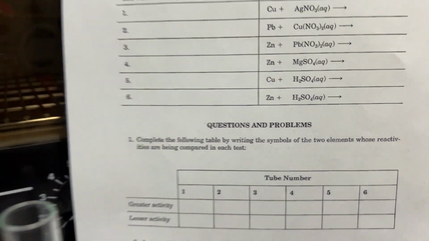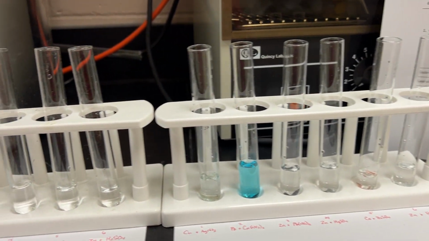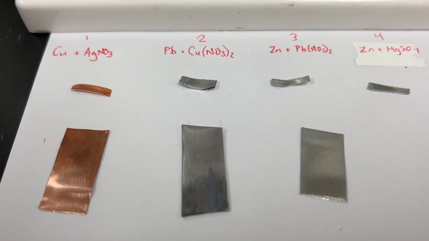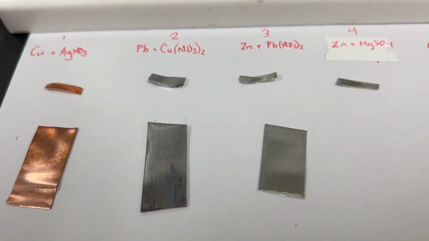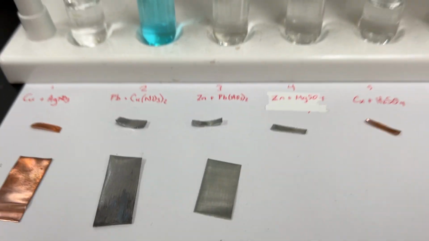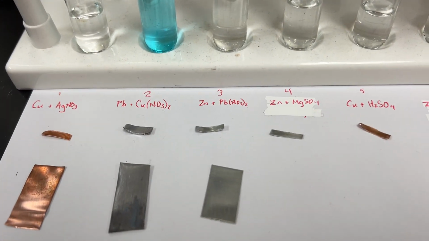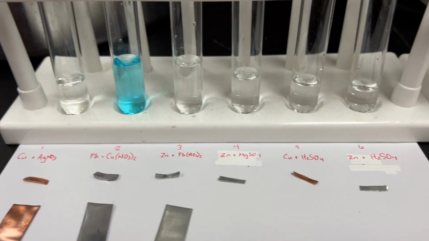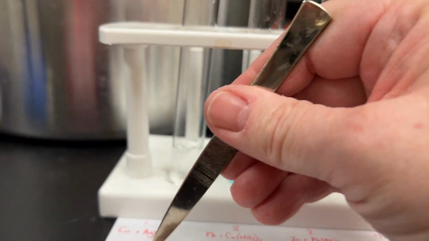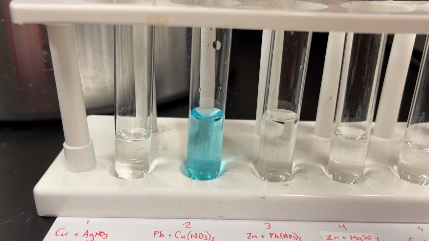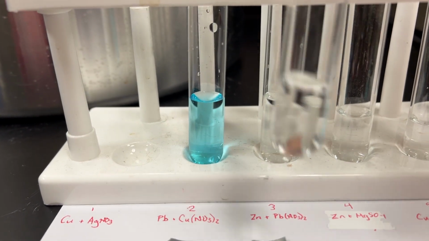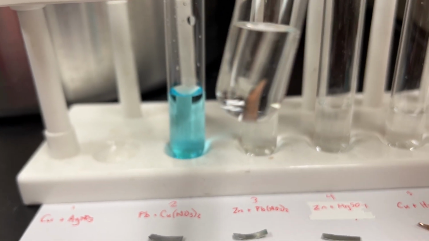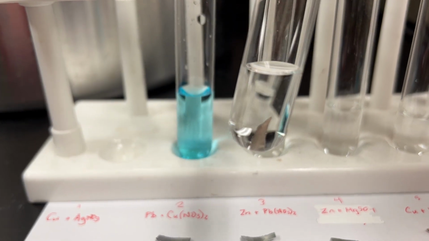So I have some test tubes set up here, and if you just take a look at the metals first, copper is an orange shiny color, lead is kind of a bluish gray, zinc is a shiny metal, and then we have the zinc and the copper and the zinc again. So I'm going to place each of these in a test tube. This is probably not the best quality. I'm trying to find the best view of this.